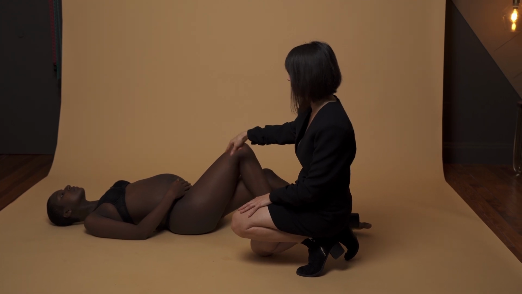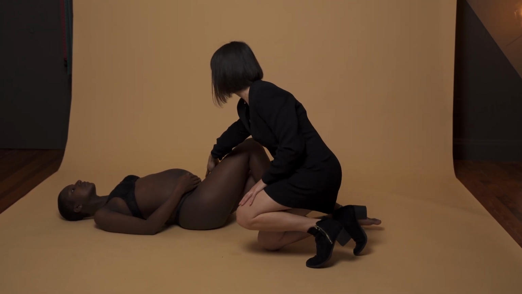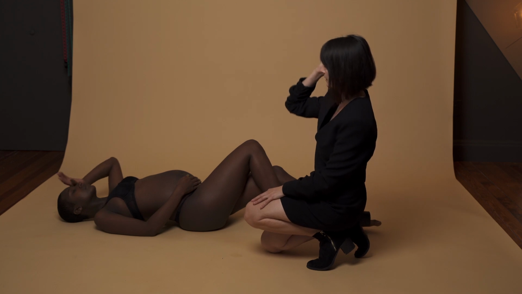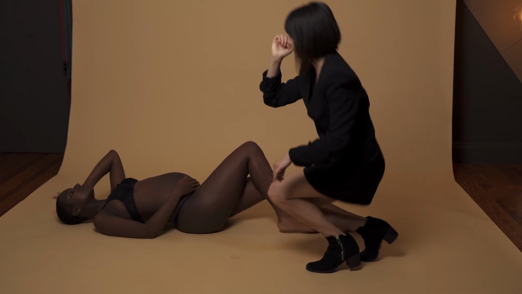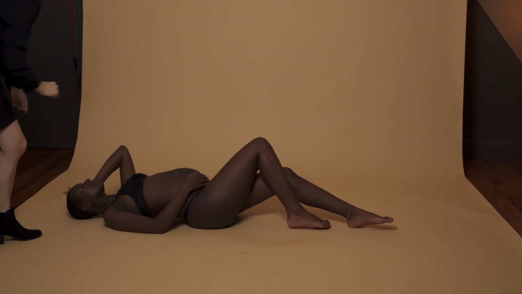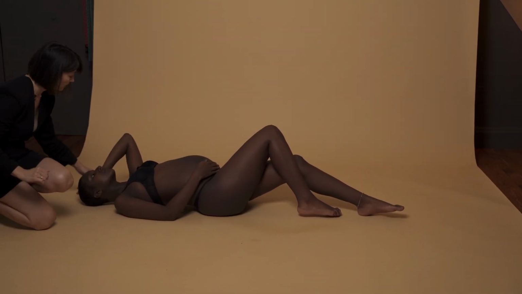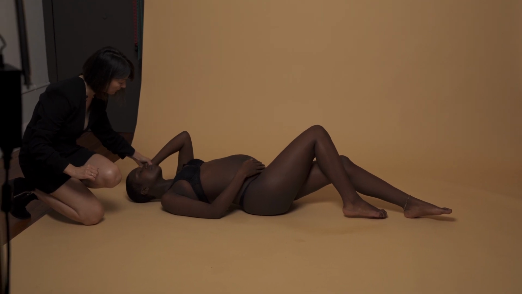Position of hands could be either, let's bring that arm closer to your head and bring your elbow up. Yeah, perfect. So it's kind of like this, right there, and bring it all the way, or like this.